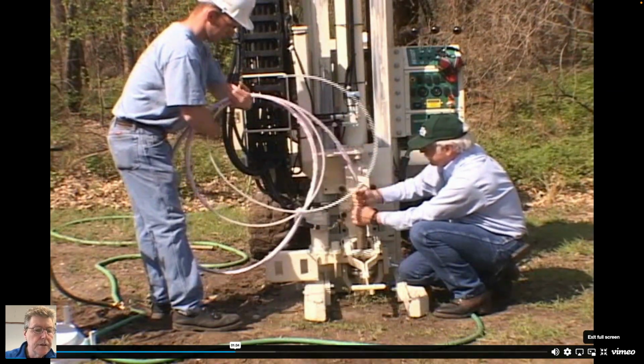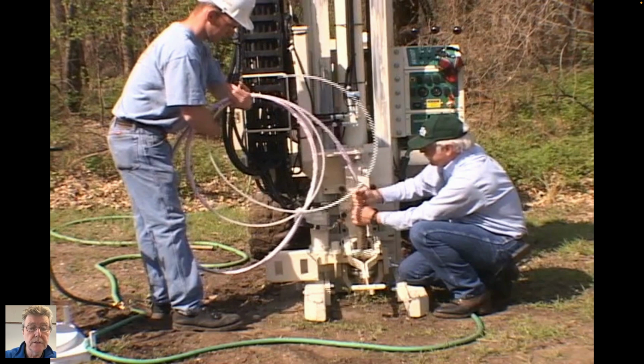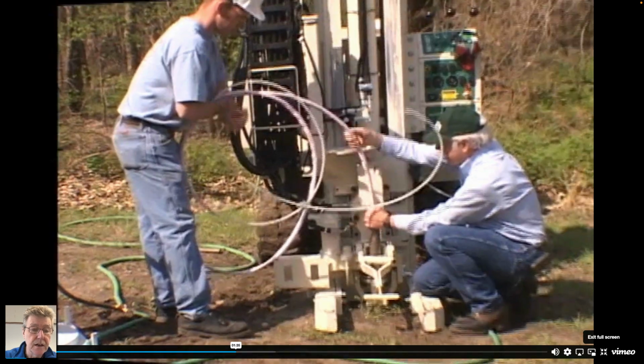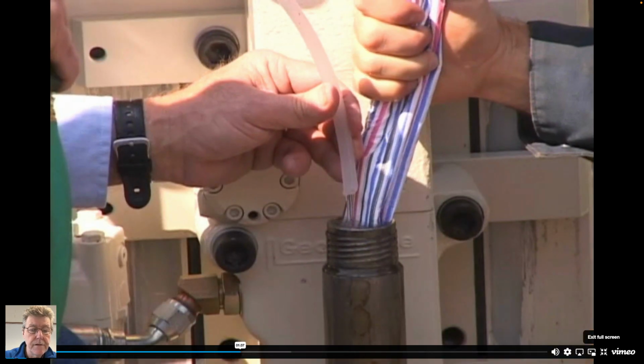So these are probes. You push a cone-shaped head down into the aquifer. Once you get down to the desired depth, you can push this liner down on the inside. Water is added to the annulus.